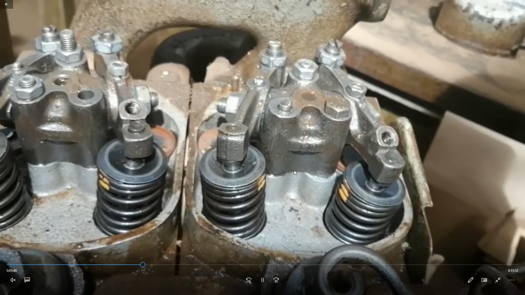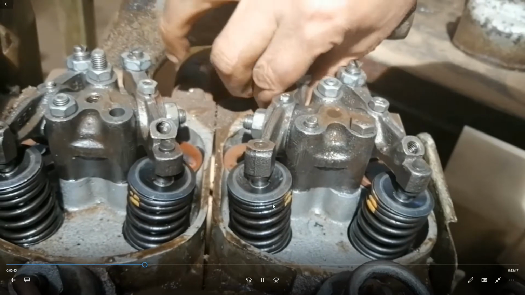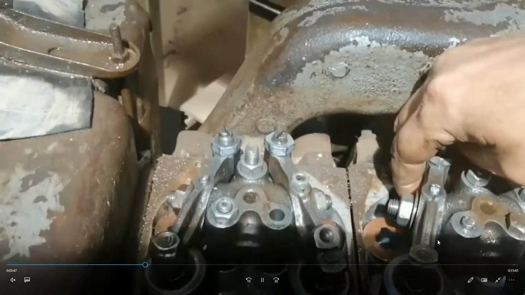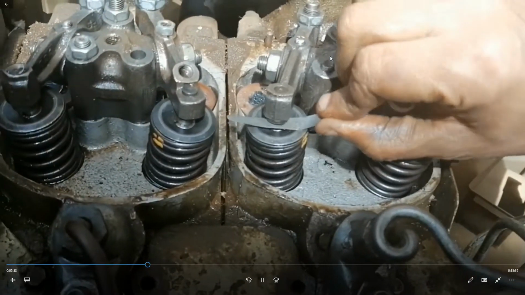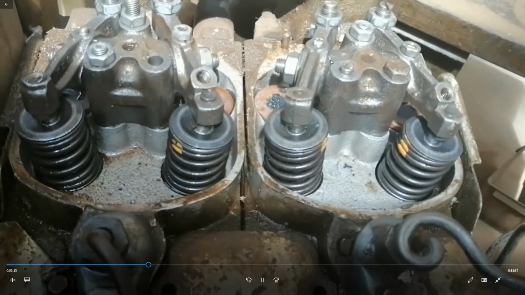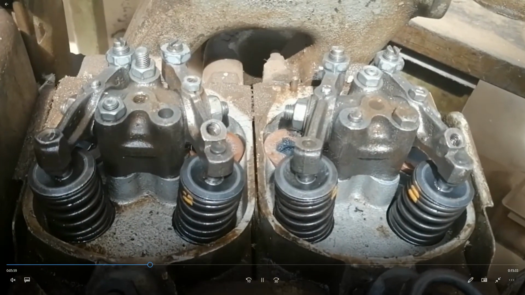It goes up and then we wait until the intake valve opens. This is confirmed if you turn the push rod here and it cannot move. This means both valves are open, and if you enter a small filler between the valve and the rocker arm, it cannot move.